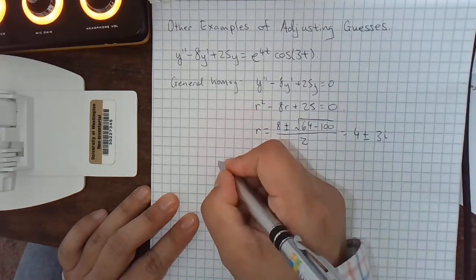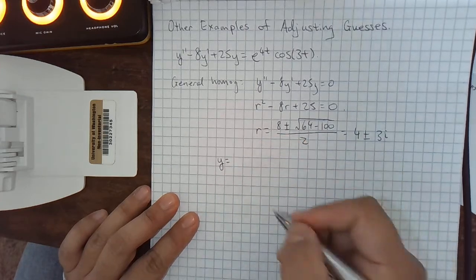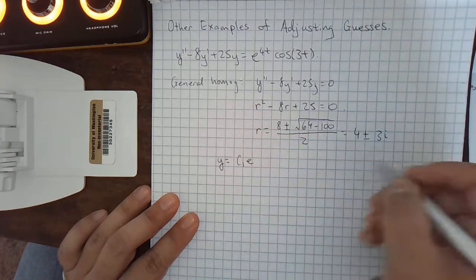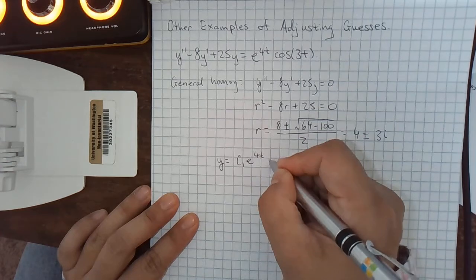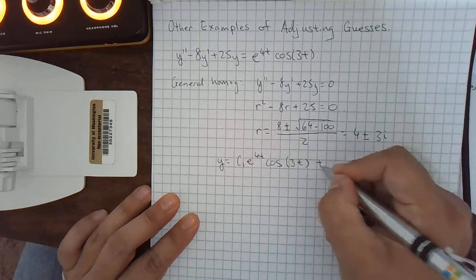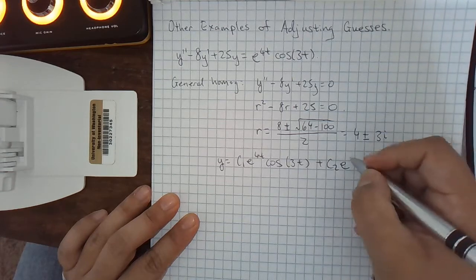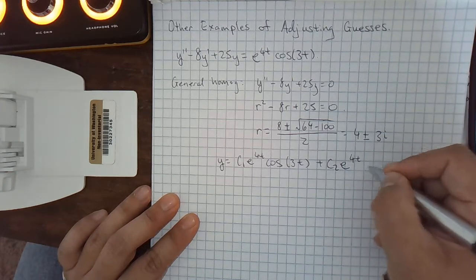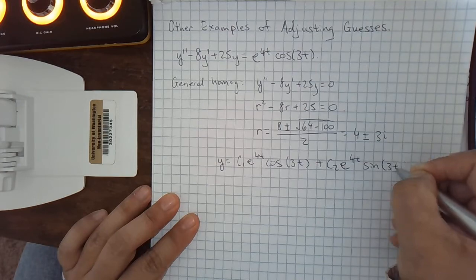Okay, so then our general solution to the homogeneous part is c1 e to the 4t cosine 3t plus c2 e to the 4t times sine of 3t.